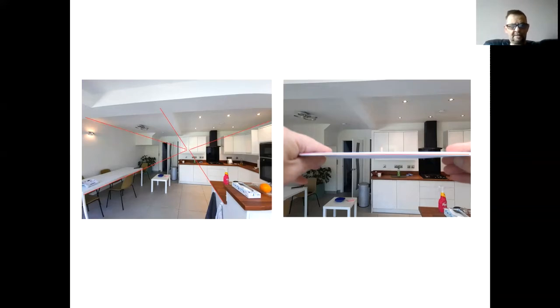So there are two methods. If you're looking at a place or an object and you want to find where is this vanishing point, or where is my eye line actually, there are two ways you can do this.